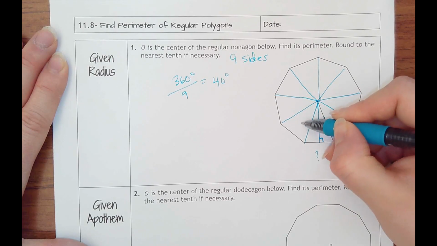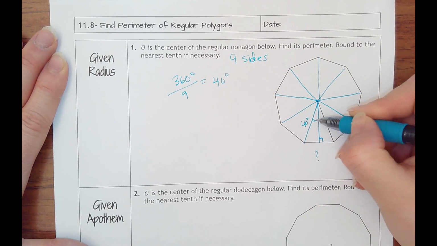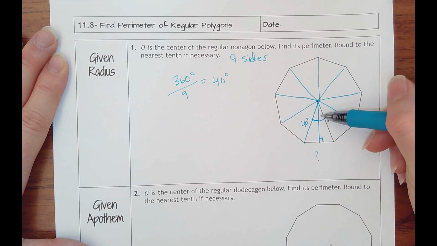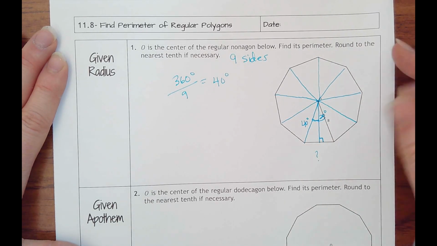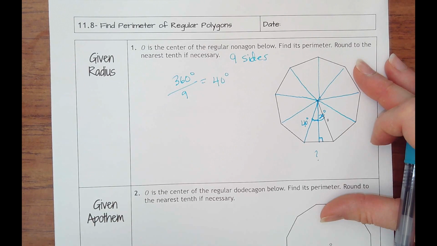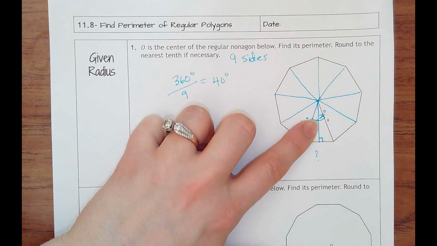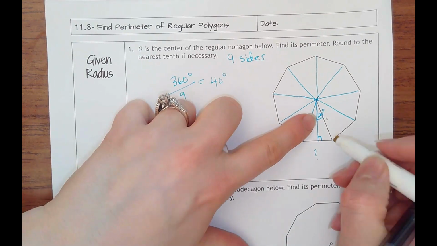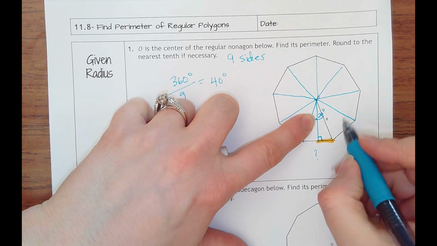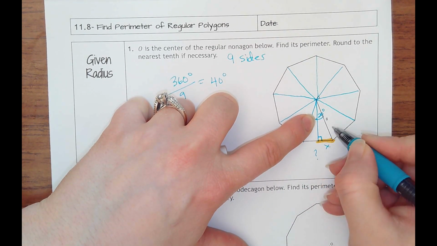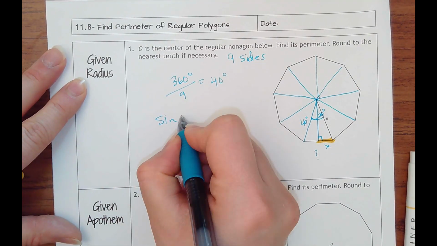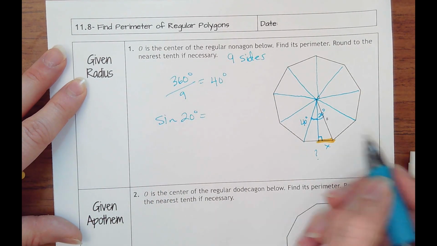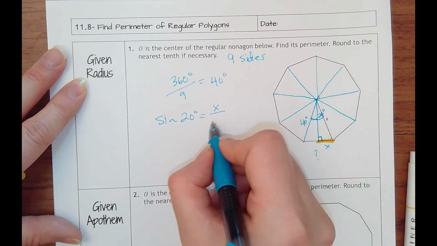I want to cut that in half, because that's what an altitude does, it cuts this into 2 congruent triangles. This is now 20 degrees right here. So I'm going to use a trig function to figure out what this is. From my 20 degrees, I have its opposite leg, and then this would be the hypotenuse. That would be using sine. So sine of 20 degrees would be x over 8.